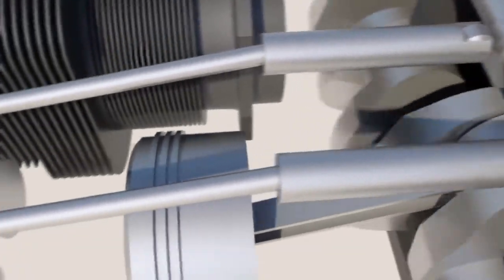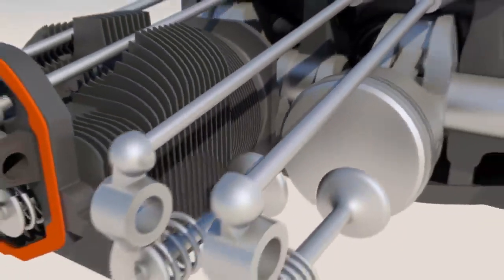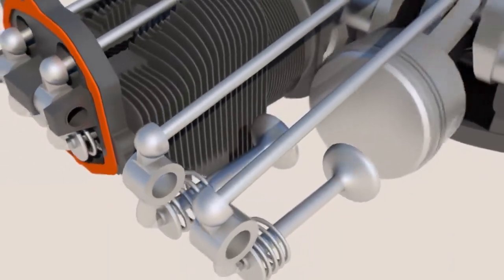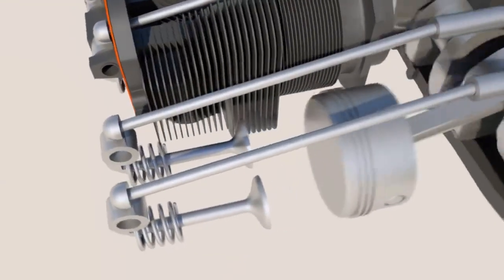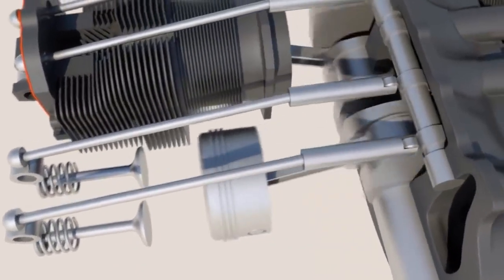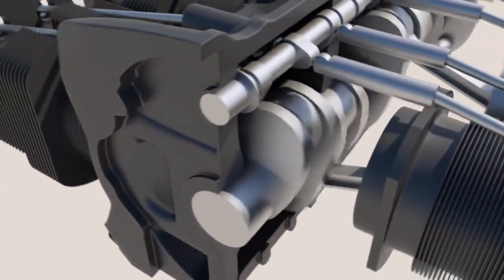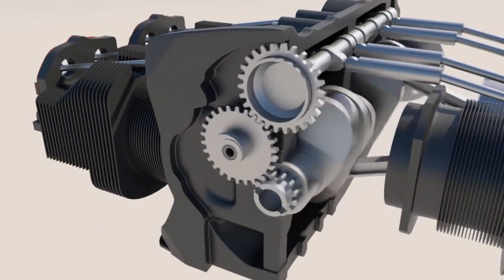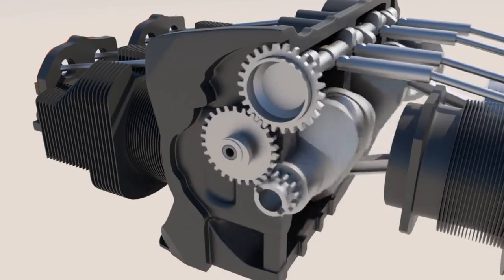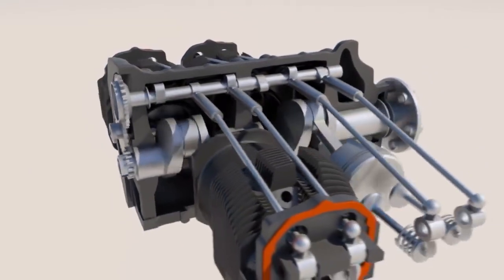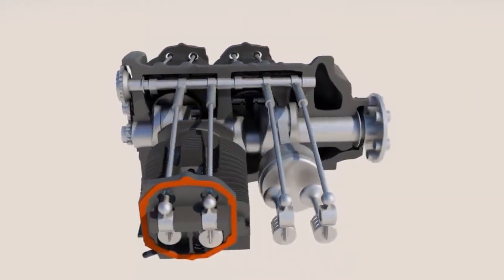The valves are spring-loaded and will return to the closed position as the camshaft lobes move away from their respective rod. Getting the valves to open at the exact moment is very crucial for the engine to operate. Because of that, the camshaft is geared to the crankshaft, so they will remain synchronized. The camshaft is geared to spin half as fast as the crankshaft. This results in the valves opening once during the four-stroke cycle.